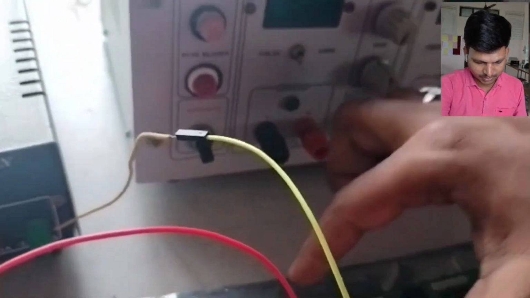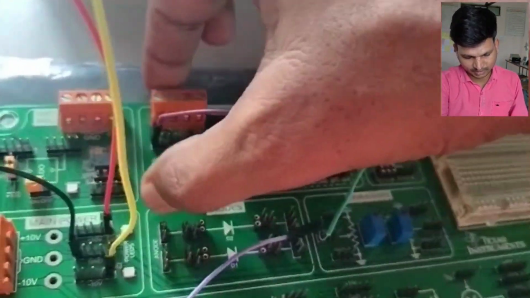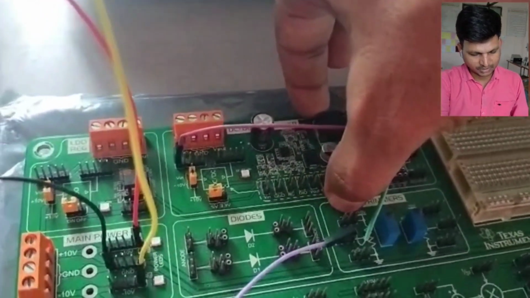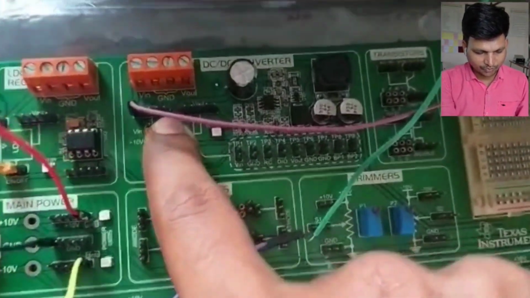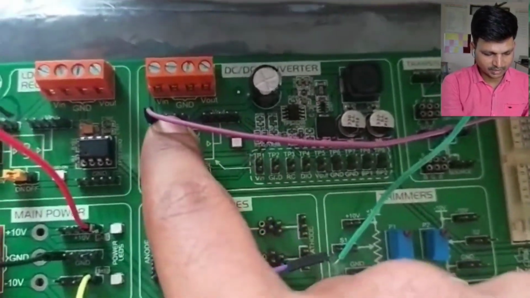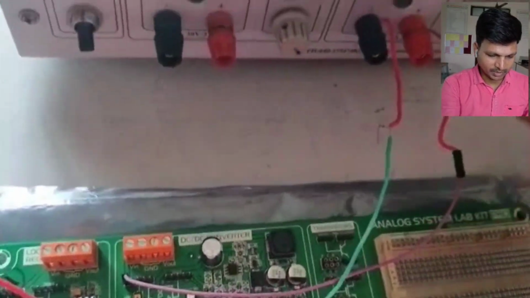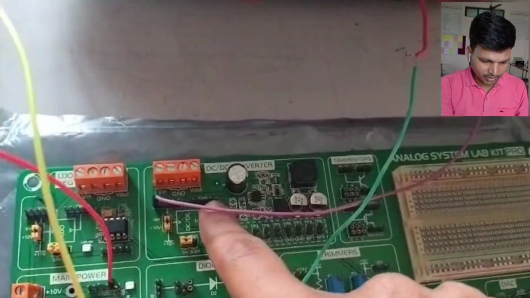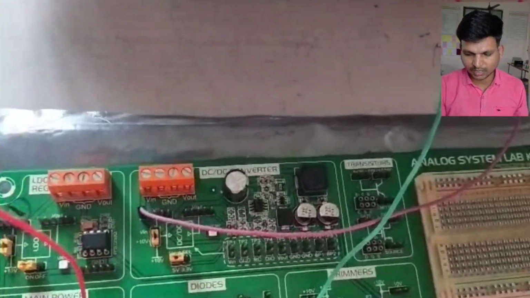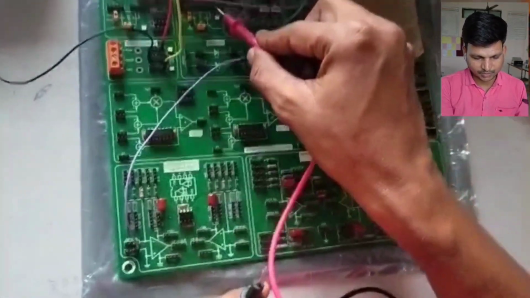Coming to the DC-DC converter circuit, this is the DC-DC converter circuit part. Only in this functional block do students have to design the circuit. Here we have Vin and Vout. Students have to connect the power supply positive terminal to the Vin point, and touch the digital multimeter positive terminal across Vout.